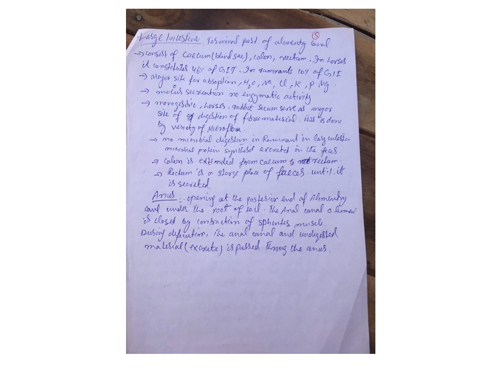The next part of the GIT is the anus. It is an opening at the posterior end of the alimentary canal under the root of the tail. The anal canal or lumen is closed by contraction of the sphincter muscle. During defecation, the anal canal opens and undigested material, the excreta, is passed through the anus.